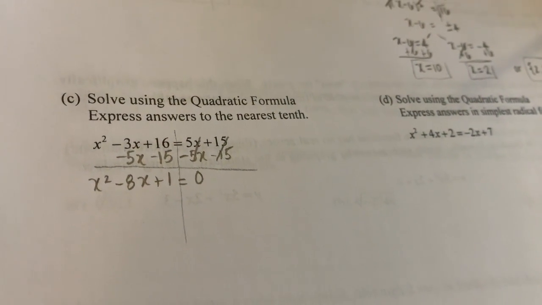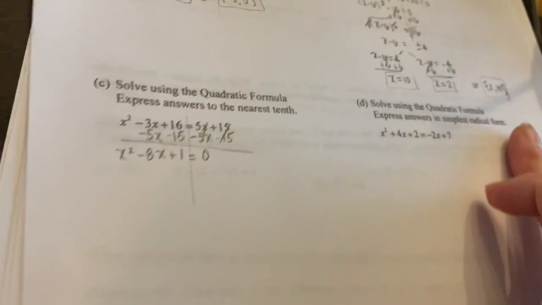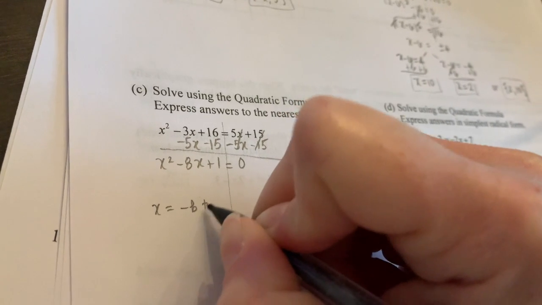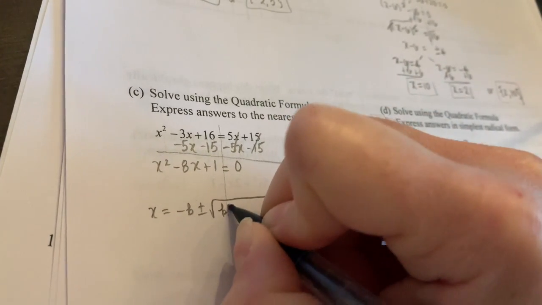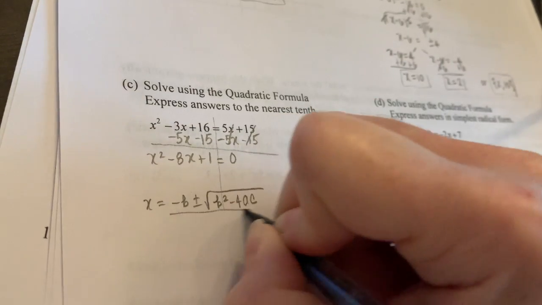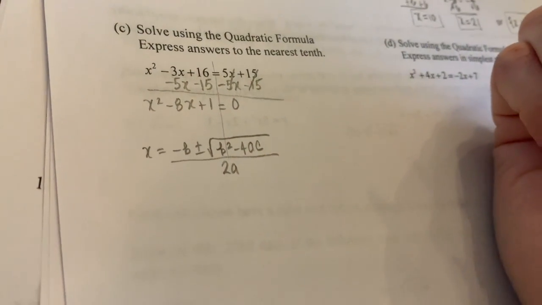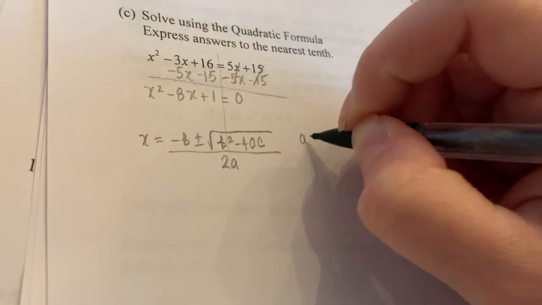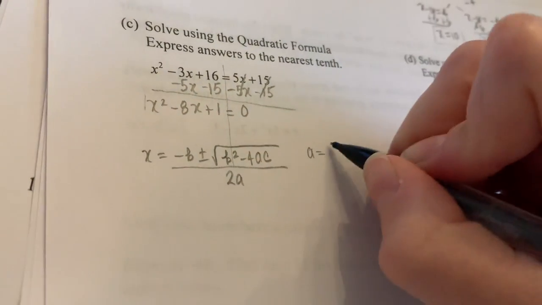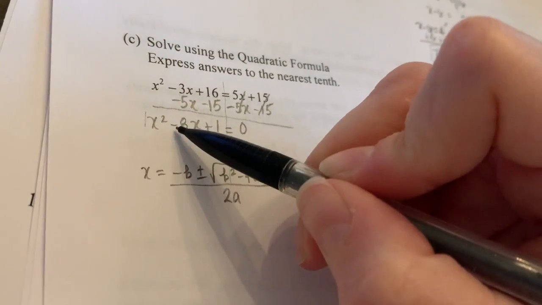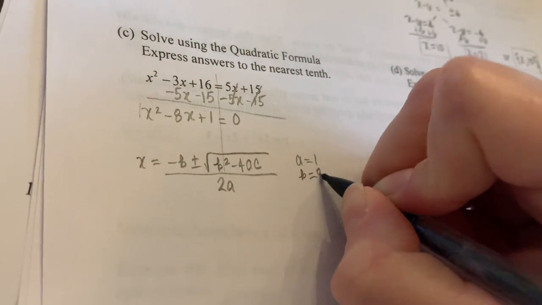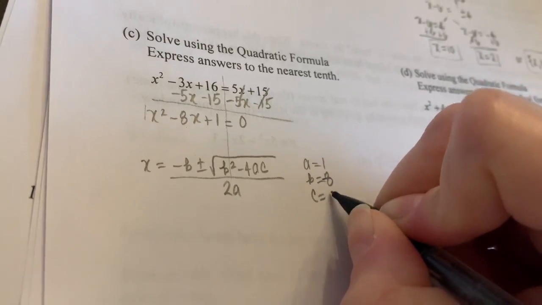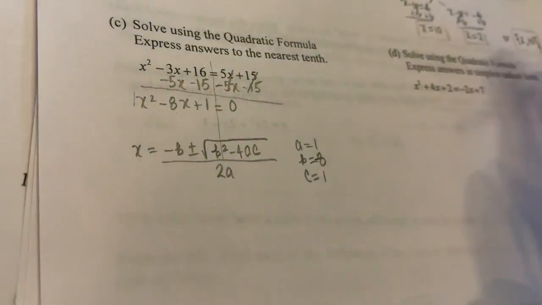So now we're going to use our quadratic formula, which is x equals negative b plus or minus the square root of b squared minus 4ac all over 2a, right? So let's identify our a, b, and c before we move on. A is equal to 1. B is equal to negative 8, not positive 8. C is equal to positive 1. Okay, so now let's plug everything in.